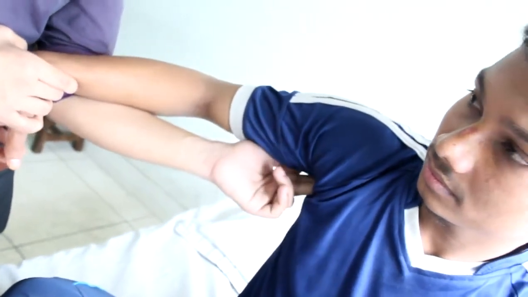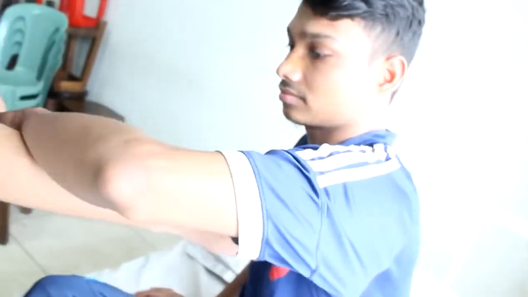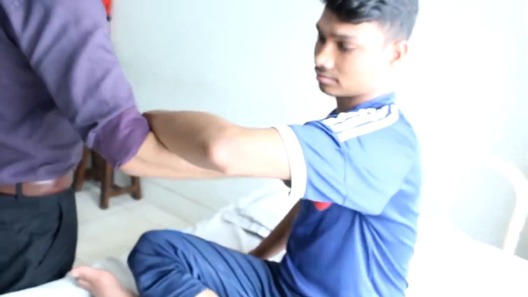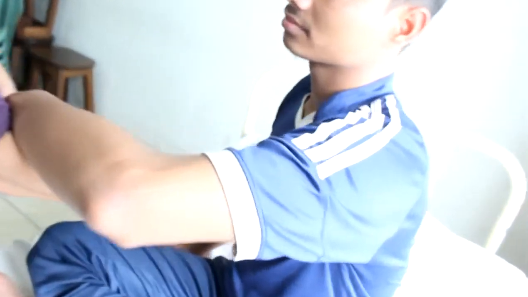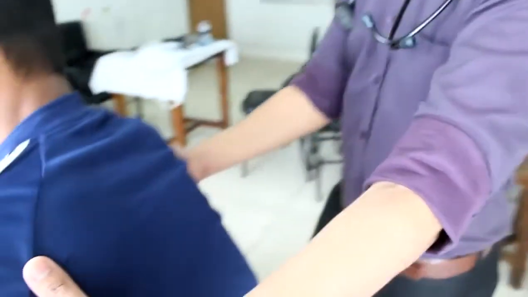We examine the posterior group of lymph nodes from the back, and with this hand we examine the anterior, apical, lateral and central groups. The posterior group of lymph nodes is examined from the back, and then the examination of inguinal lymph nodes.